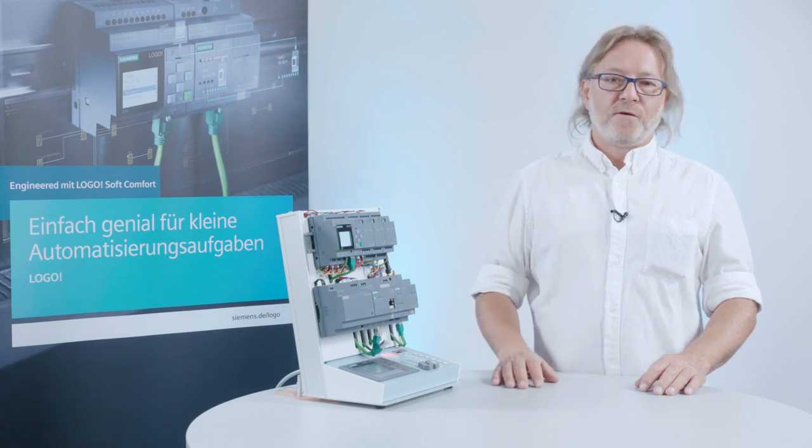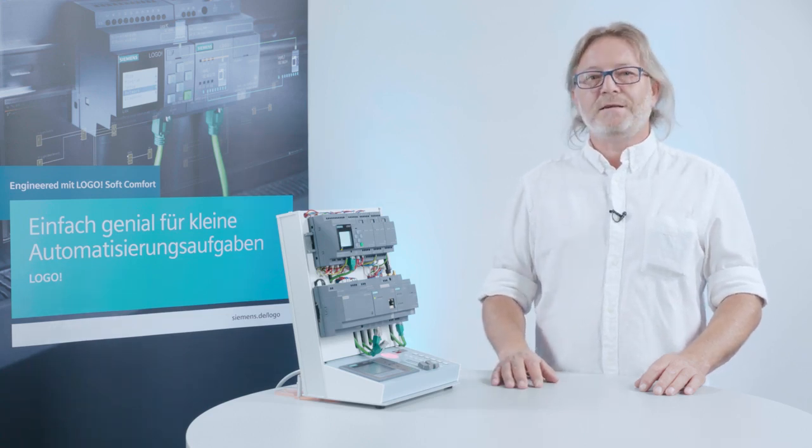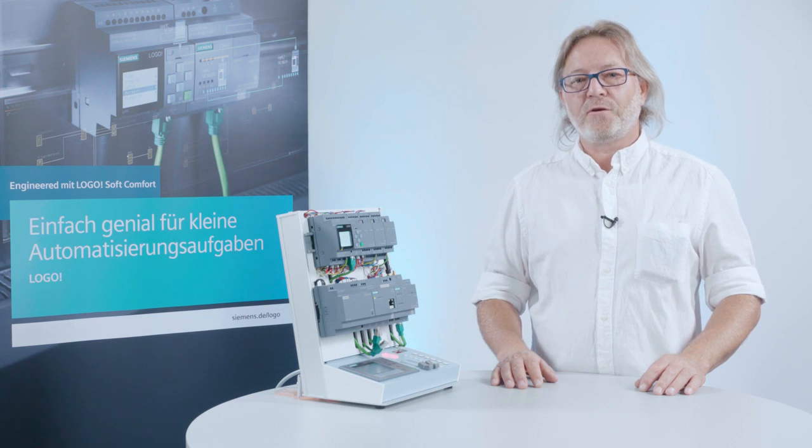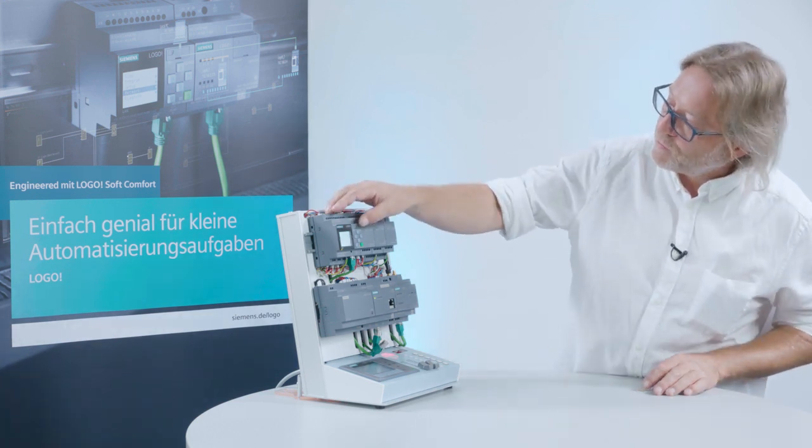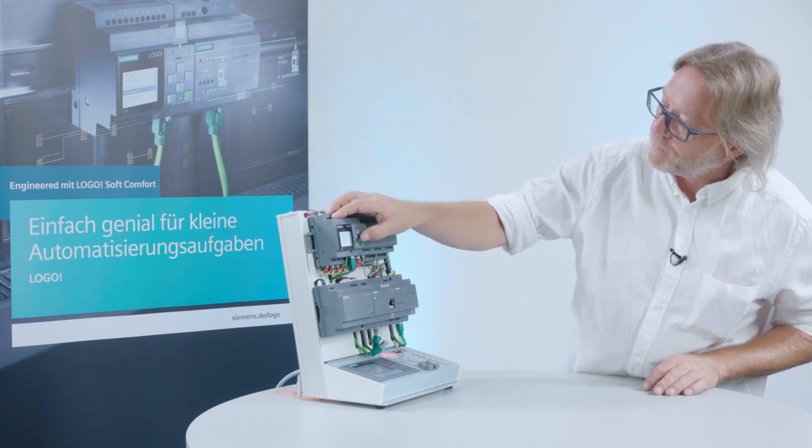That took about 5 seconds. I will now show you the settings you can use to influence that time. We need to switch the operating mode of the Logo device to stop.